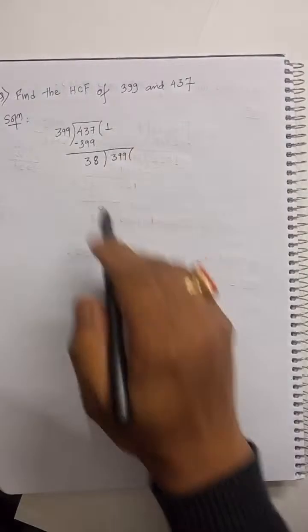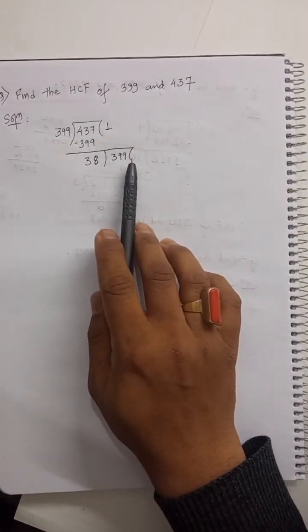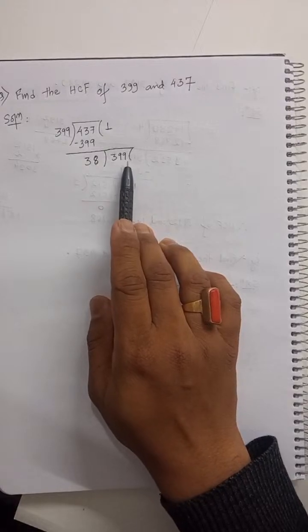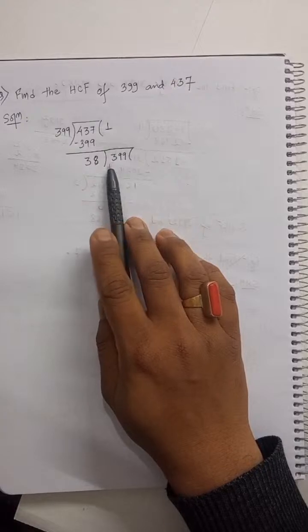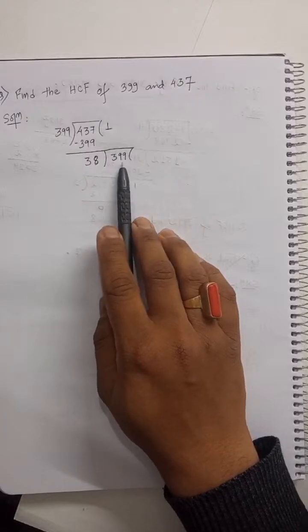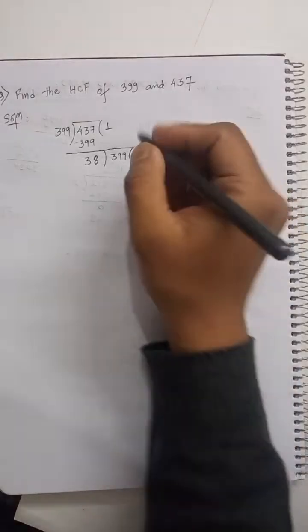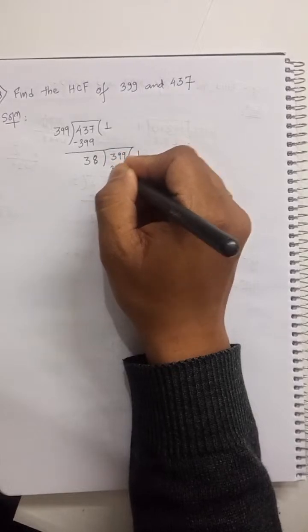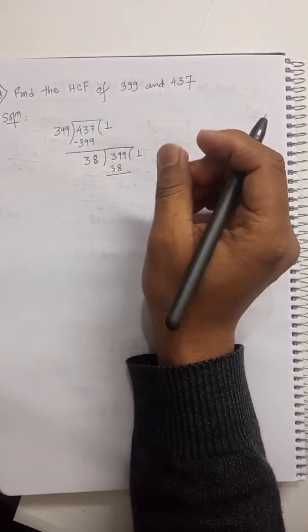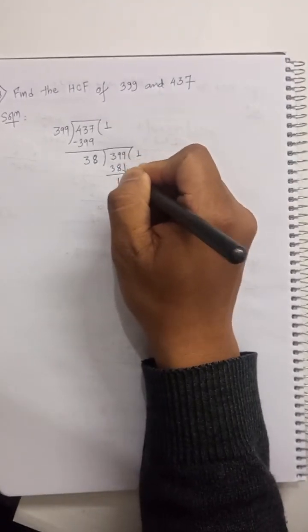Okay, so now in this part, don't go for dividing the number 399 at once. If you notice the first two digits, 39, then 38 into 1 is 38. So we can write 38 into 1, which is 38, and then this 9 will come here.